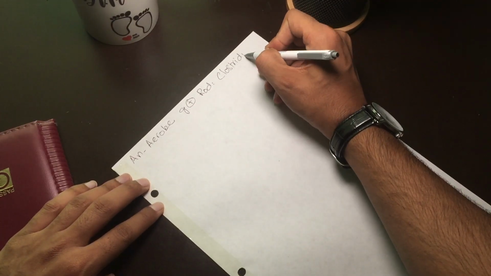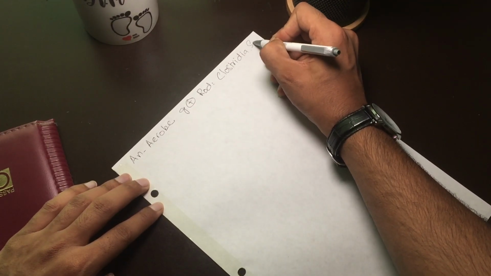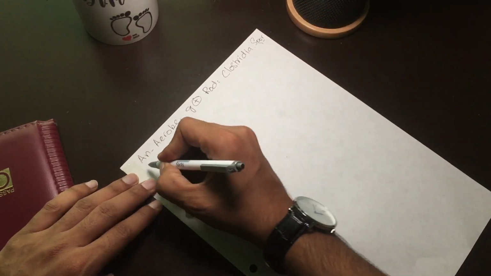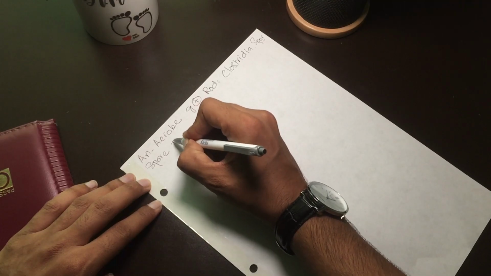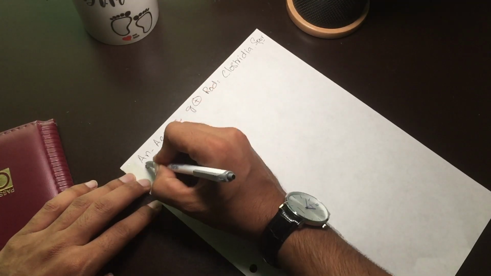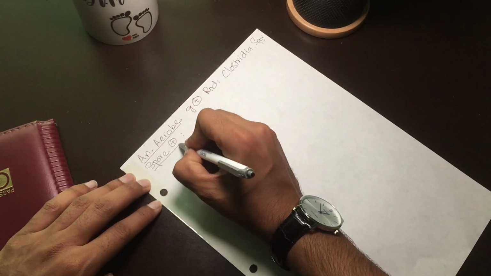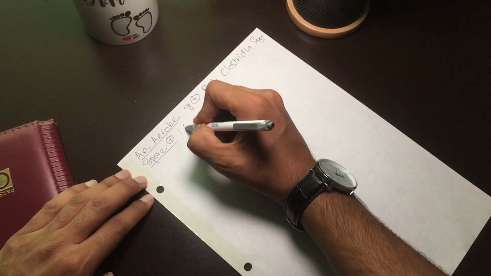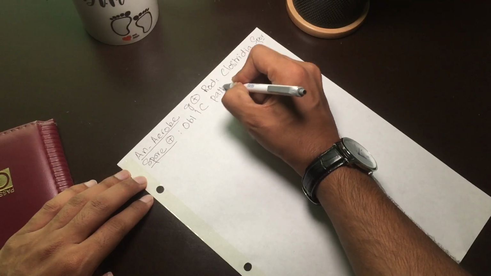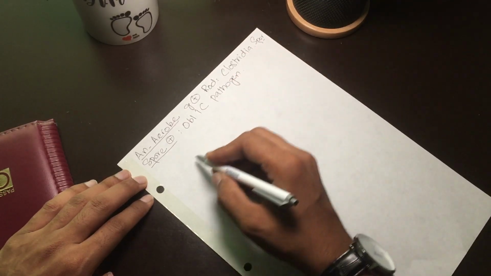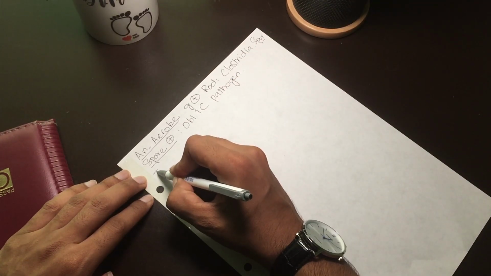So Clostridiae are the spore-forming anaerobe and gram-positive rods, and they are obligate intracellular pathogens. So the first one is tetani.